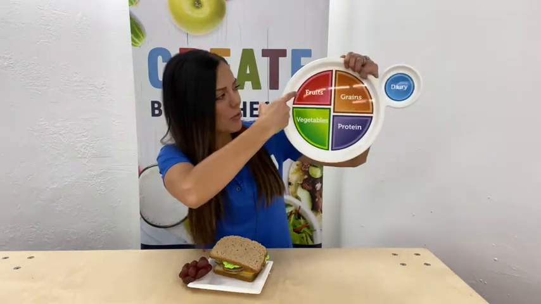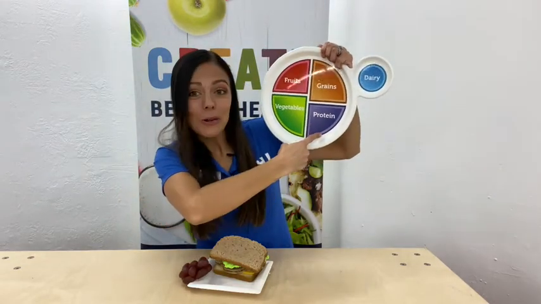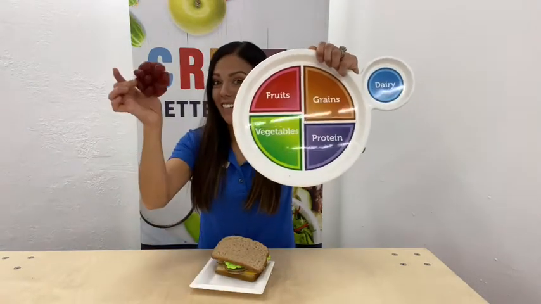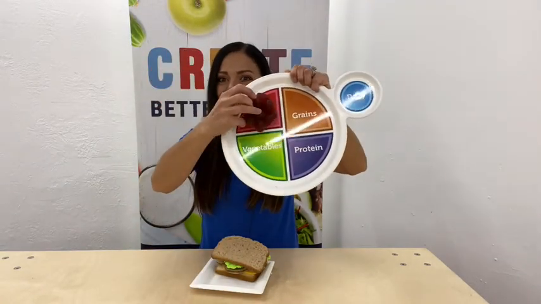Any guesses what group this would belong in? Remember, MyPlate has 5 food groups. We have fruits, vegetables, protein, grains, and dairy. Where do you think grapes belong? In the fruit group. Very good.